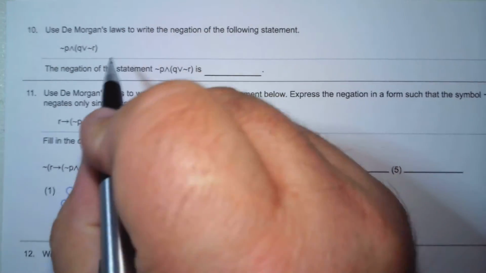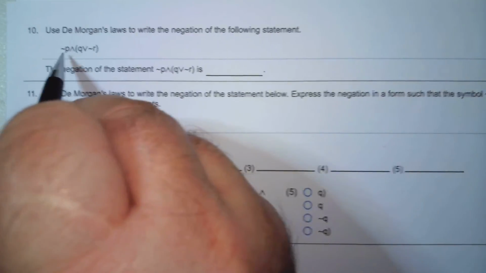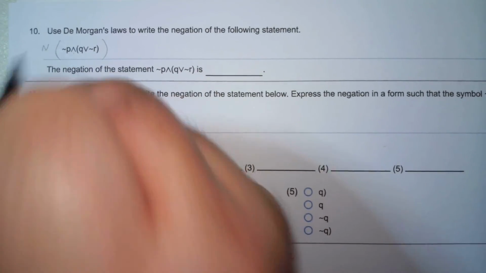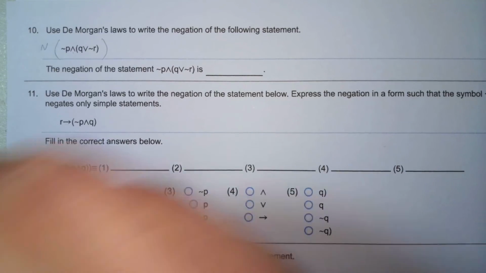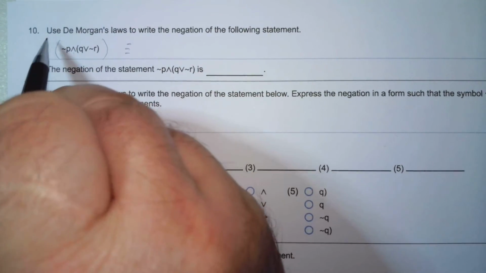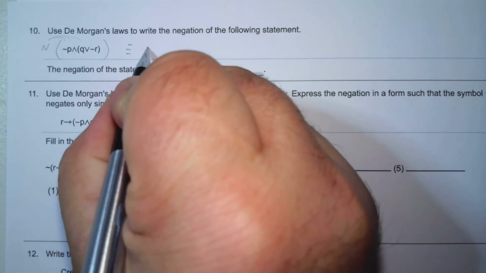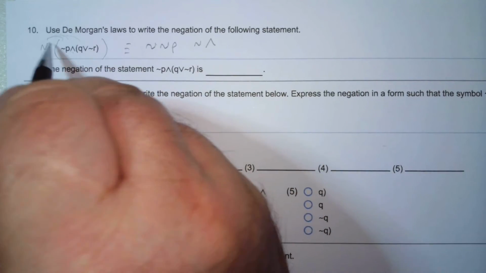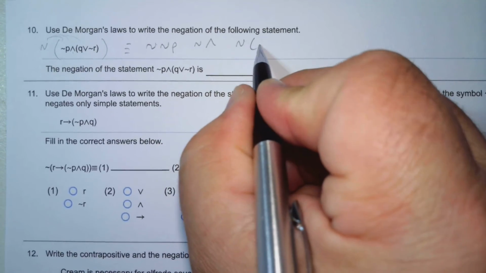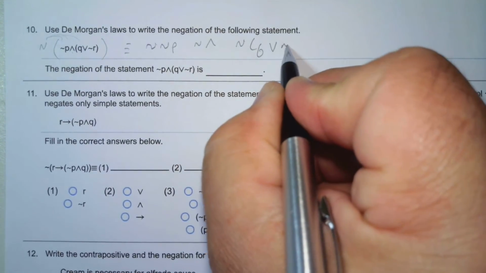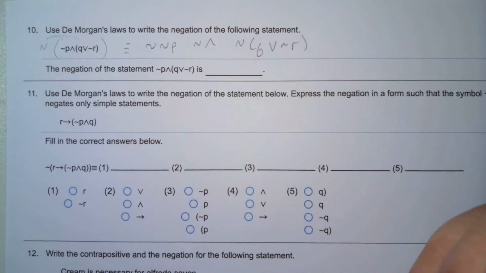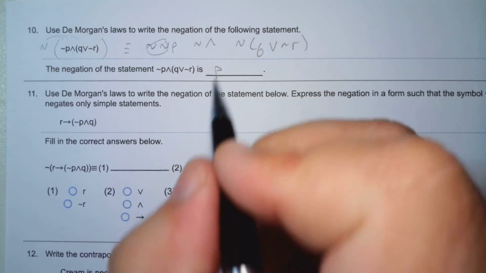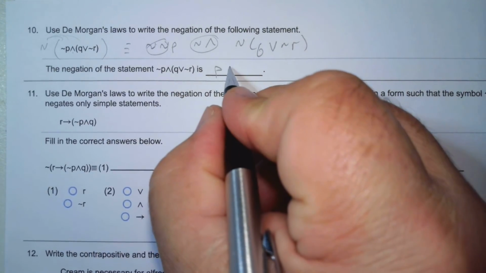Use De Morgan's laws to write the negation of this statement. So this is the entire statement. If I was to negate it, distribute, so I have not P, not and then not Q or not R. So not P becomes P, not and becomes or.